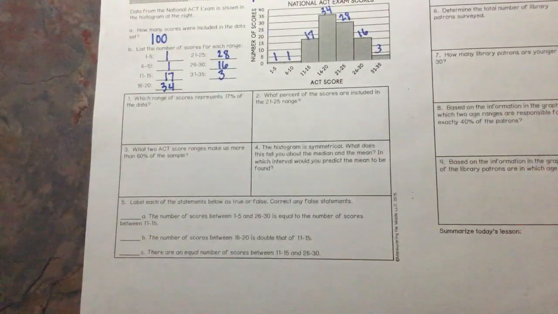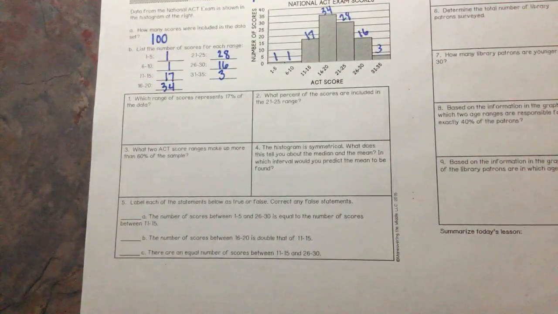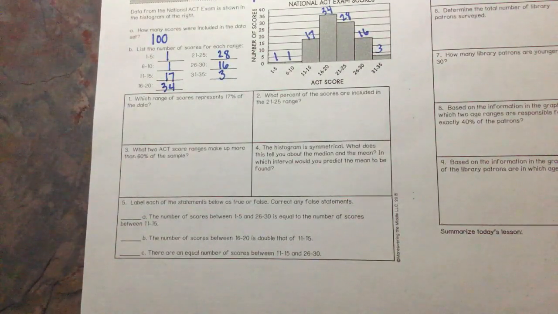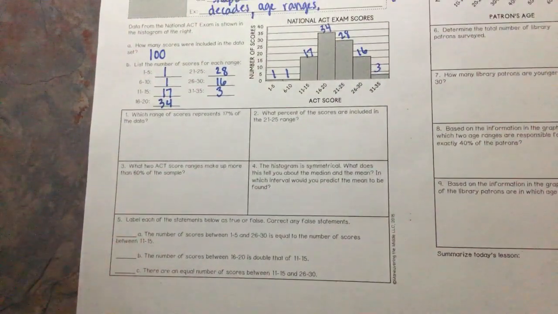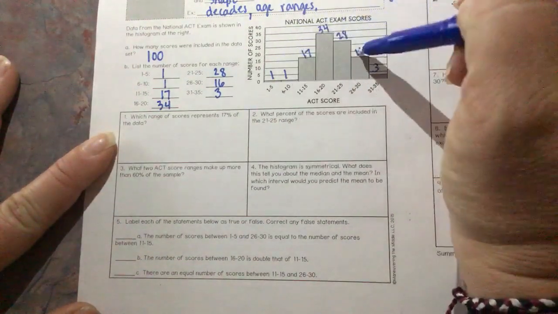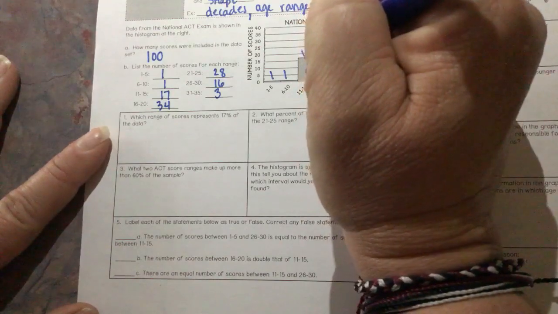All right, now let's look at some questions down here. The first one is, which range of scores represents 17% of the data? All right, so which range do you think is 17%? Well, I'll give you a hint. These are all percentages of this whole thing equals 100, right? So this one's kind of easy because for 17%, it's 11 to 15. So our answer would be ACT scores 11 to 15.